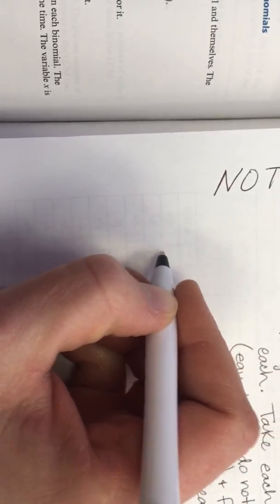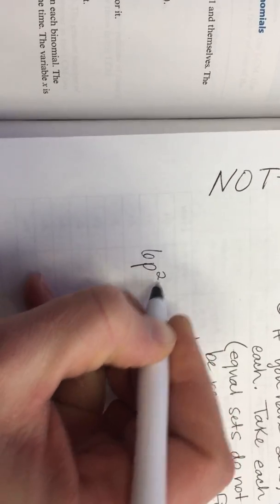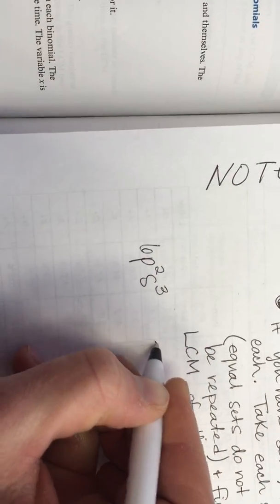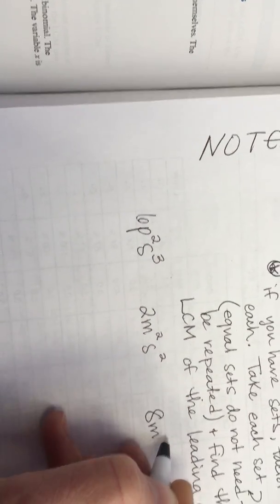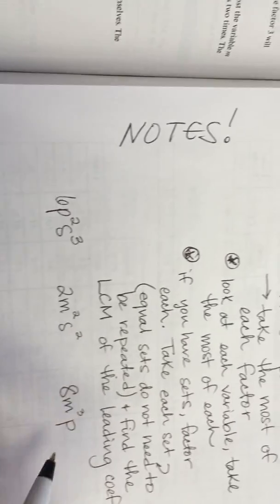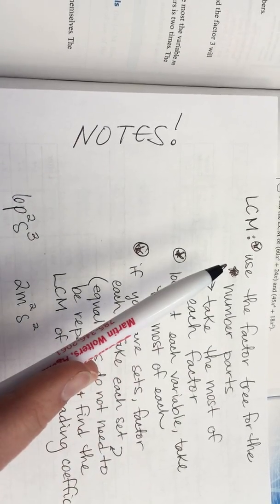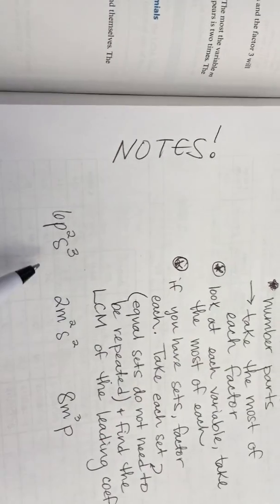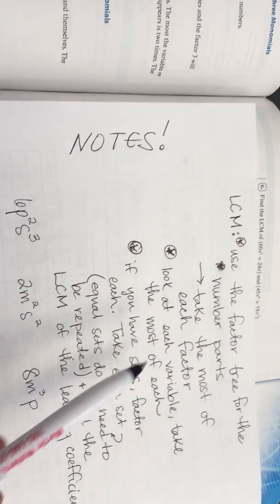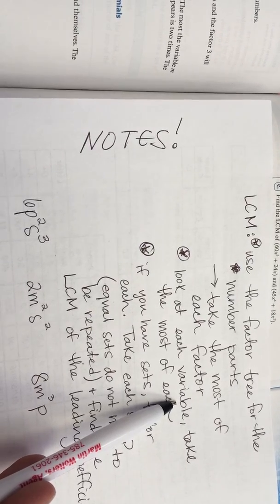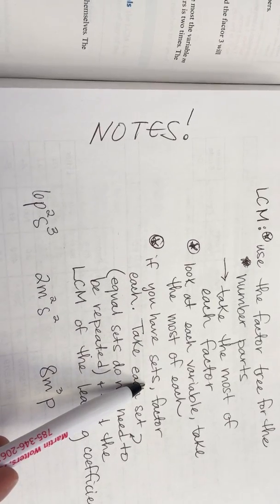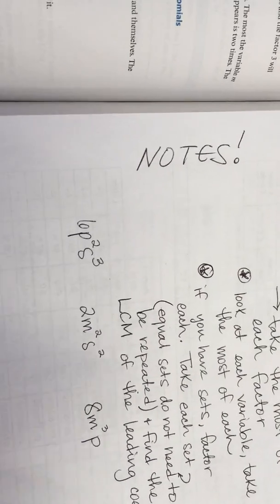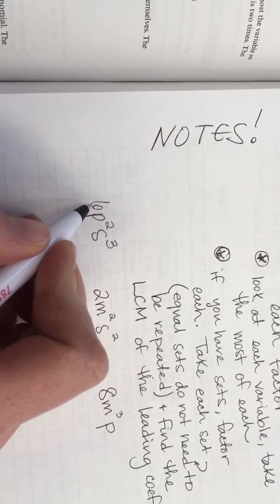So we're going to start with example 3, and example 3 gives me the terms 6p squared s cubed, 2m squared s squared, and 8m cubed p. So if we go through our list, I'm asking myself, do I have any number parts? Which I do. I have 6, 2, and 8. Do I have any variable parts? Yes. I don't have any sets. And what I mean by that is, do I have any addition or subtraction anywhere? No, I don't, okay? So I'm going to start with this guy, and it says that I'm supposed to tree method the number part.